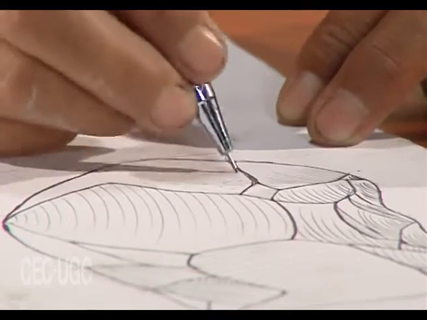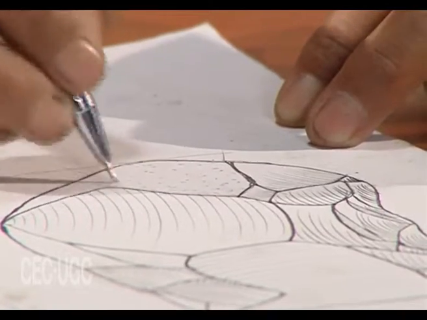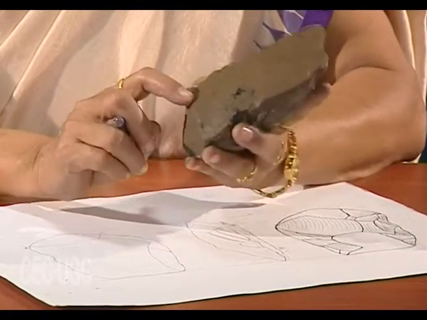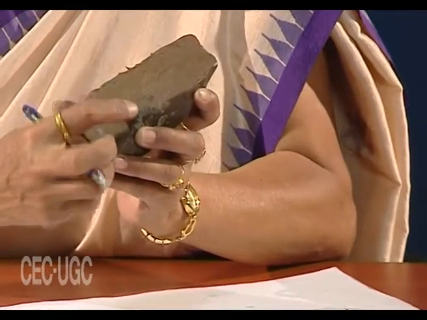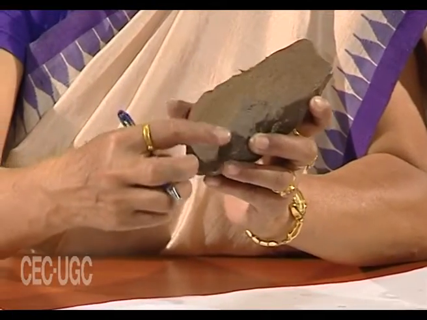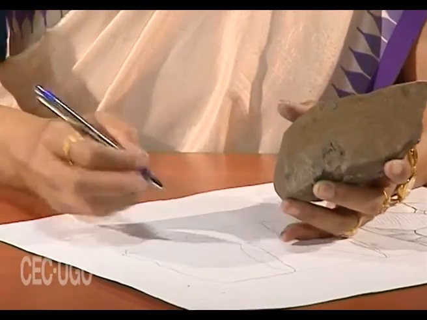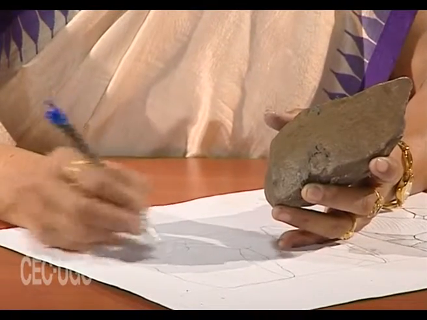And this original pebble surface area is represented by dots. It is also known as the cortex region. Now let's come to the ventral surface. As I have already mentioned, the ventral surface is represented mainly by only one flake curve, and also there is one prominent area. It is known as the positive bulb of percussion. It should be represented by using this sign, and the curve should be started from both sides.